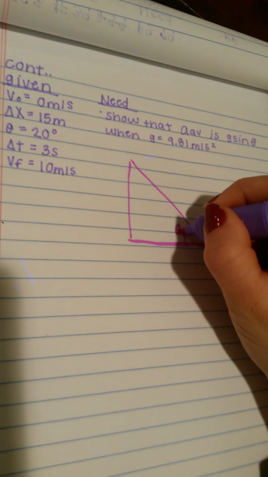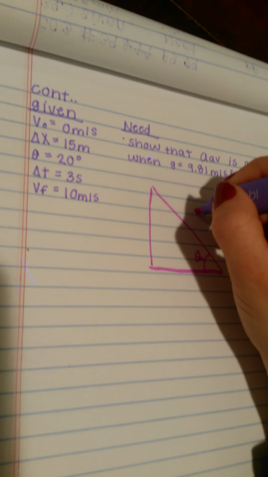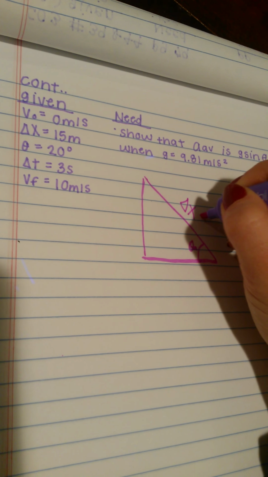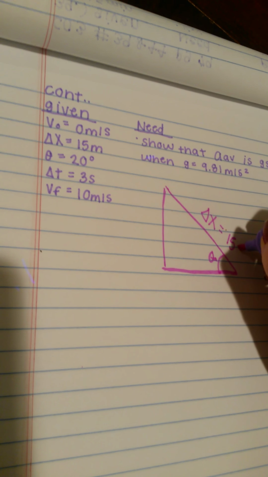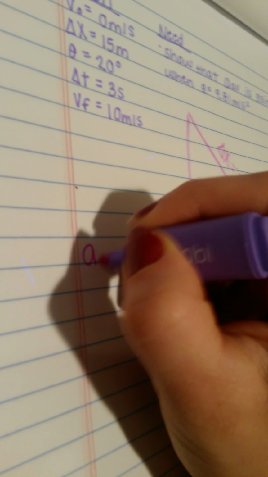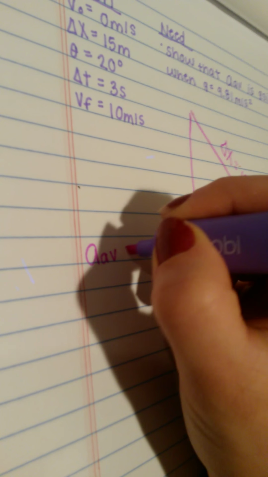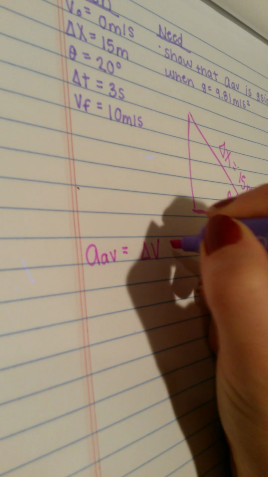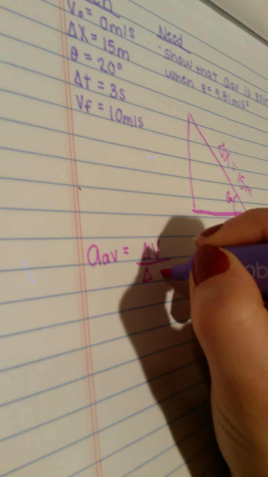There's theta, and then this is change in x equals 15 meters. Okay. So I'm first going to identify that average acceleration equals change in v over change in t.